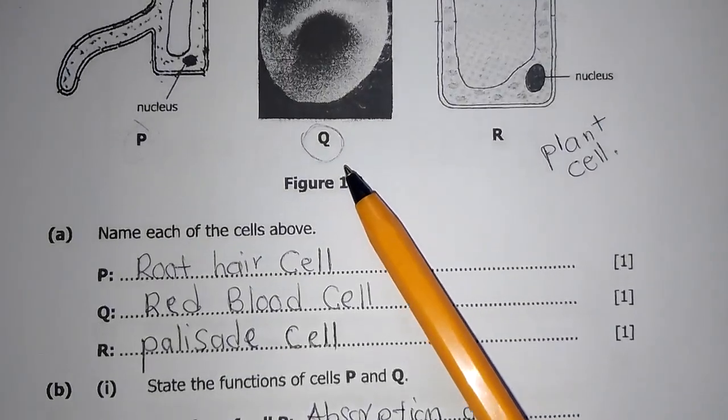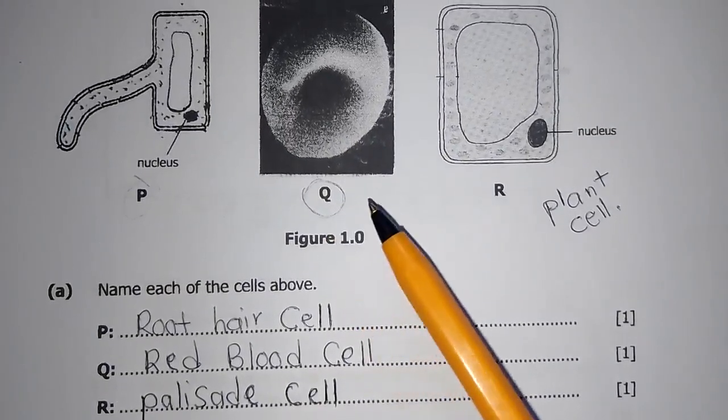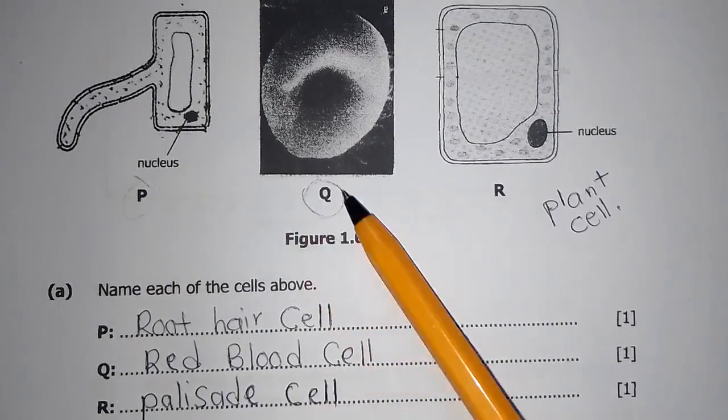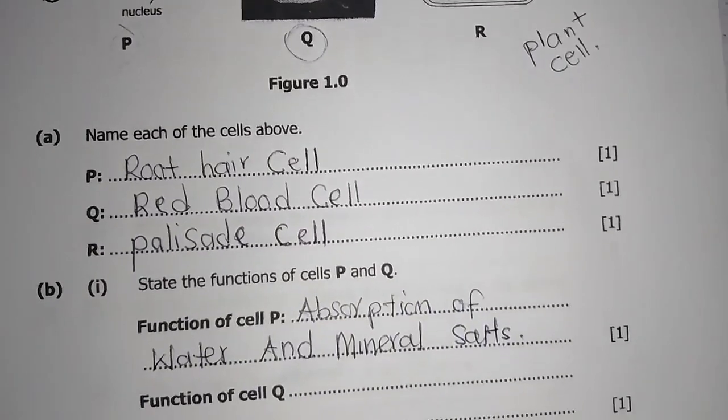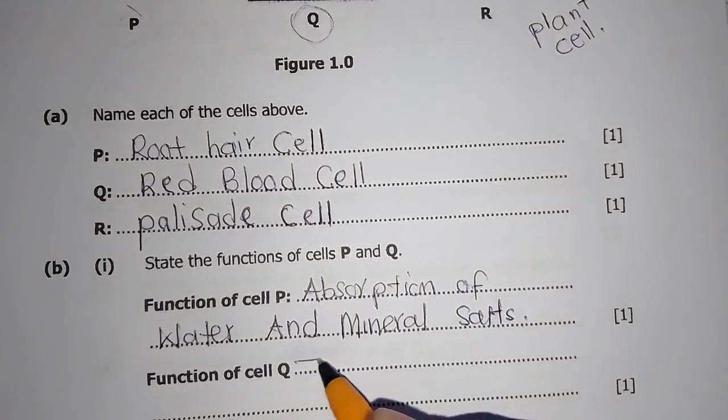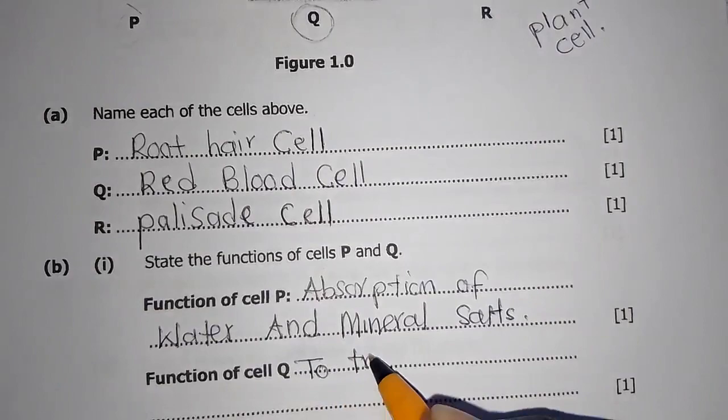What is on Q? This is a red blood cell. So what is the function of the red blood cells? The function of the red blood cells is just to transport oxygen and carbon dioxide around the body. So it's to do what? To transport.